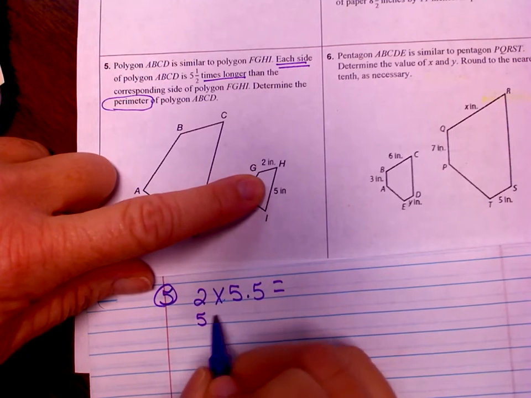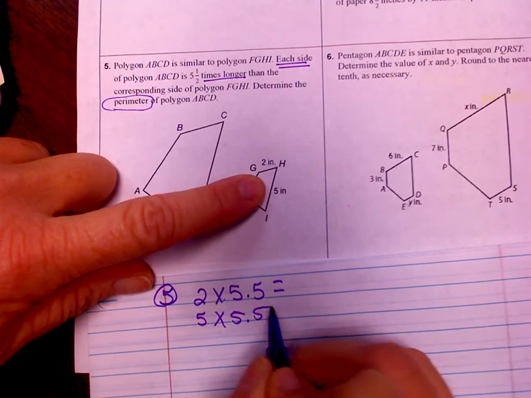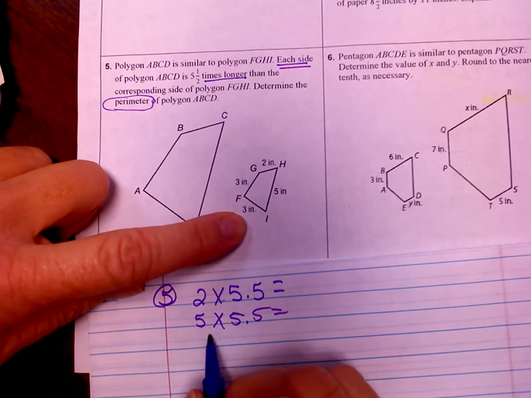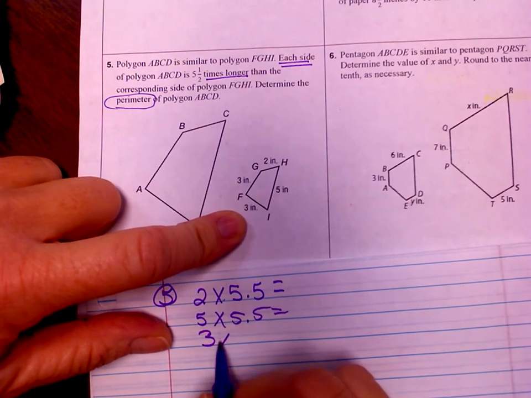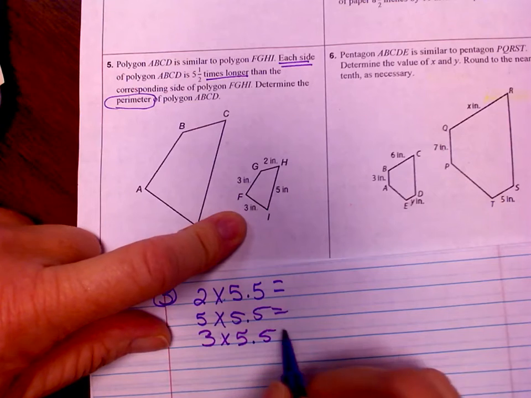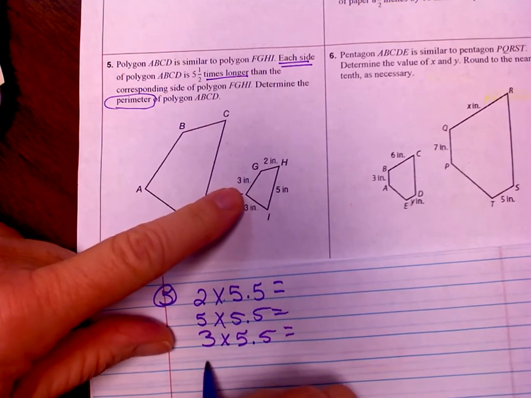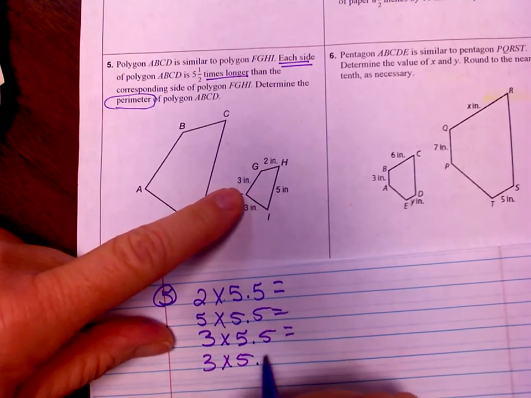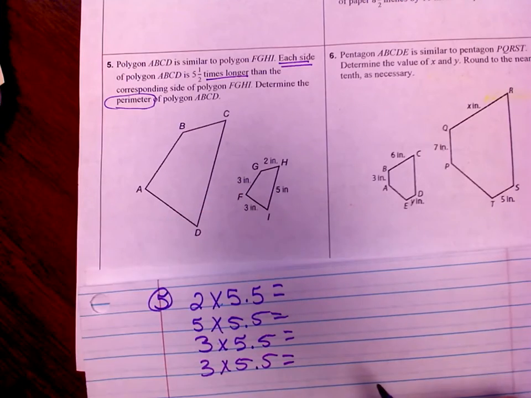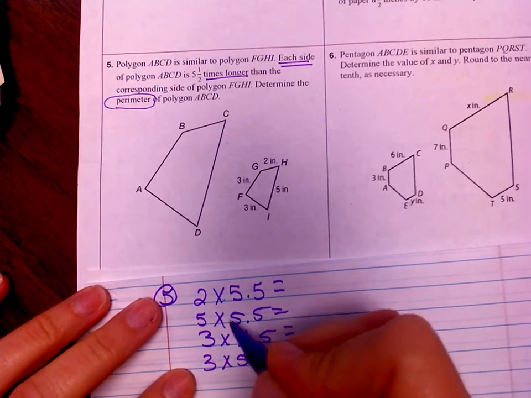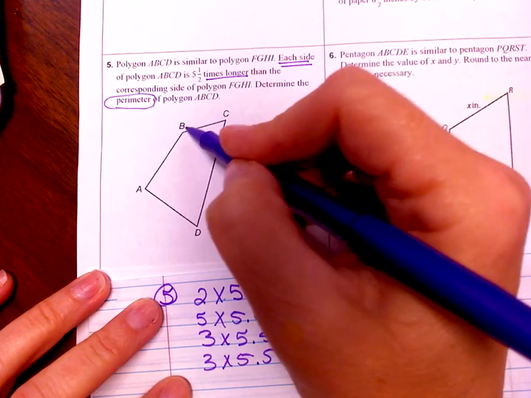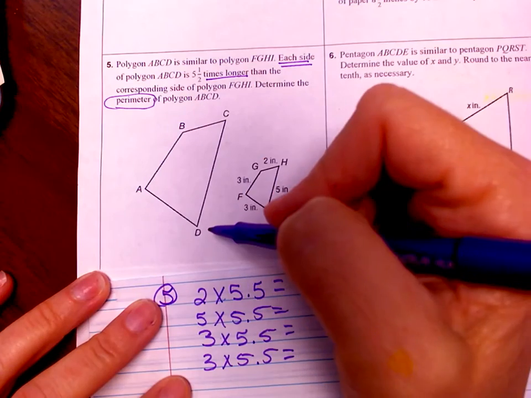Okay, let's go to the 5. 5 times 5.5. Now we come down to here. 3 times 5.5. Go to the side. 3 times 5.5. Okay, so this would be the measurements of the new polygon.